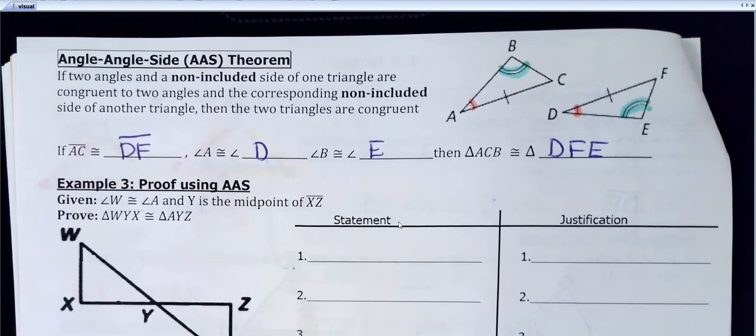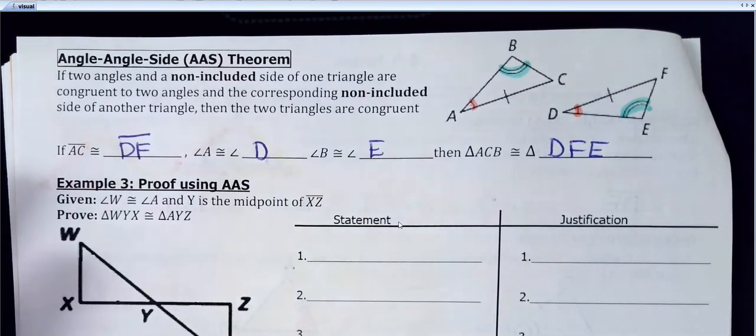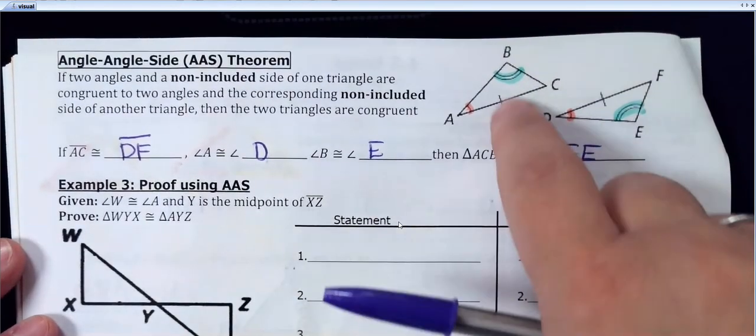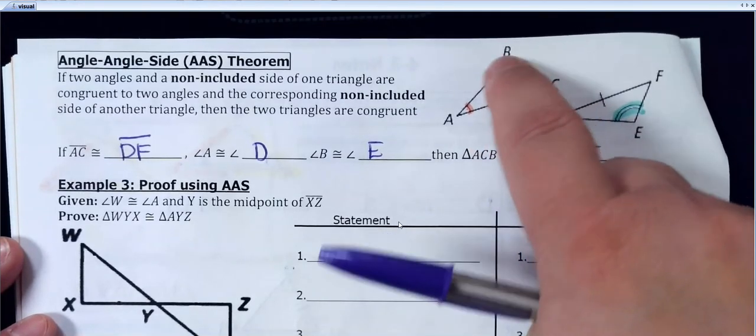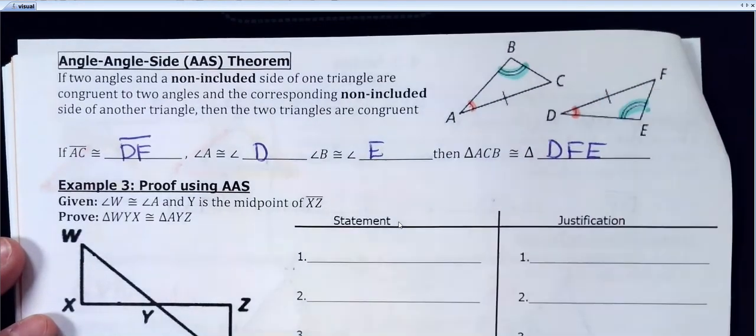Okay, so two angles and the non-included side. That side is not between those two angles, right? So it's angle, angle, side. All right, so that is the last method we're going to talk about today.